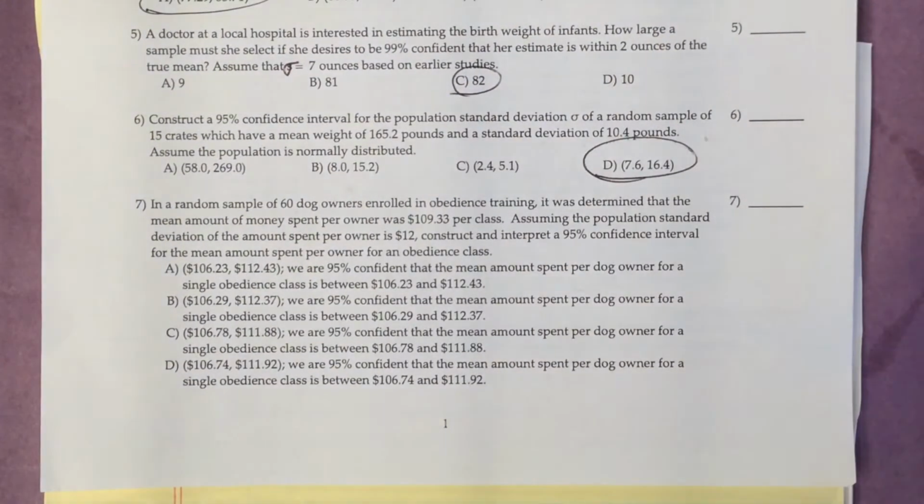And question 7 reads the following. In a random sample of 60 dog owners enrolled in obedience training, it was determined that the mean amount of money spent per owner was $109.33 per class. Assuming the population standard deviation for the amount spent per owner is $12, construct and interpret a 95% confidence interval for the mean amount spent per owner for an obedience class.